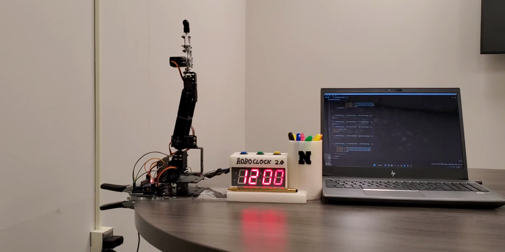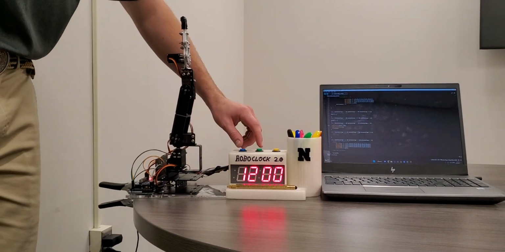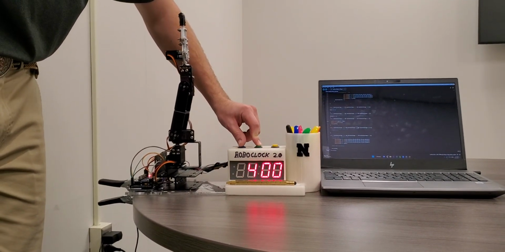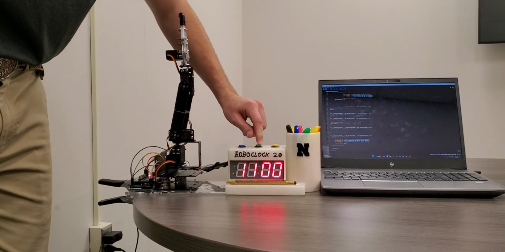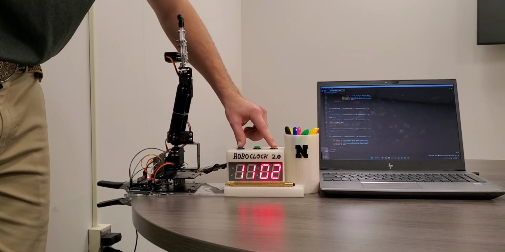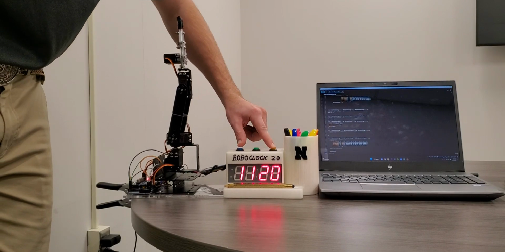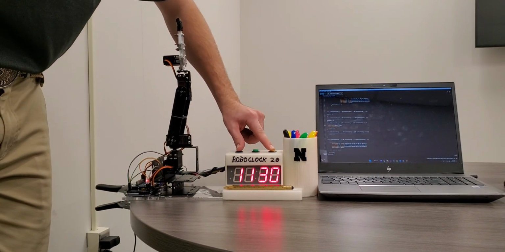So let's start by setting the time on the clock. To do that, all we have to do is press some simple buttons. I'm going to set it to 11, and let's go 58 or 59. We'll see where I get.